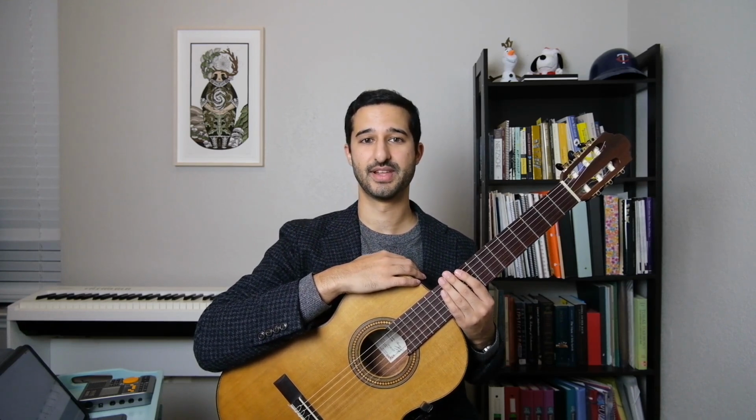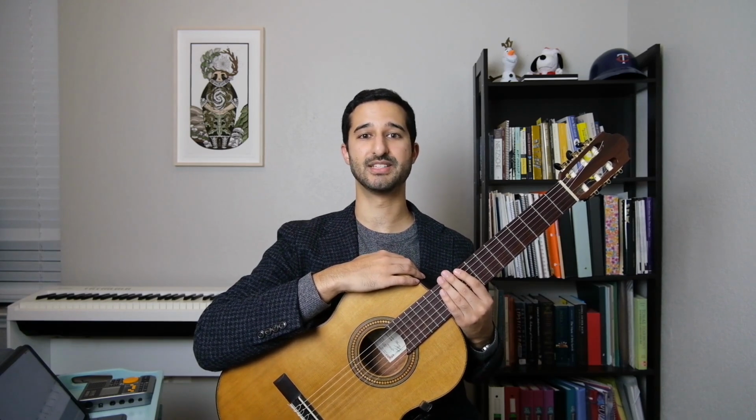Let's take a look at the first concept in the book, which is the dotted quarter. The example we'll be using is Packington's Pound from Unit 1. Here's what it sounds like.